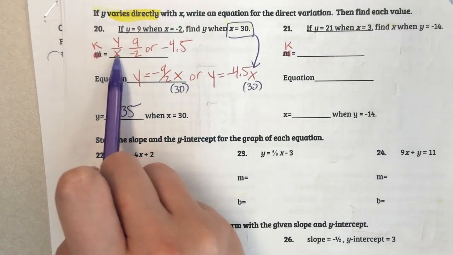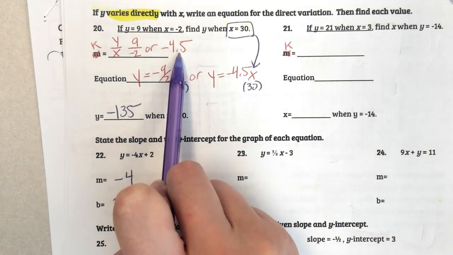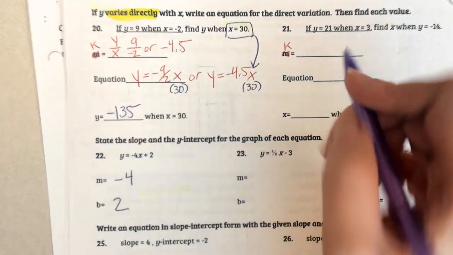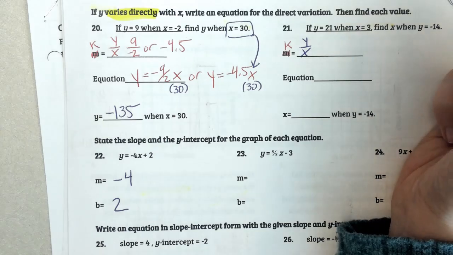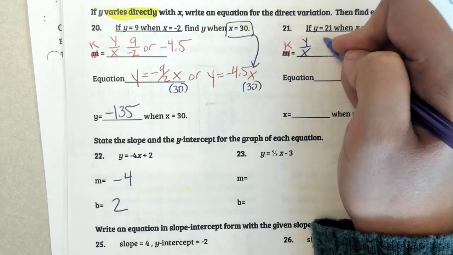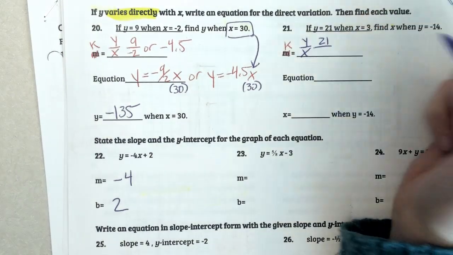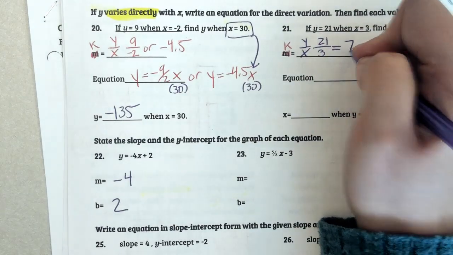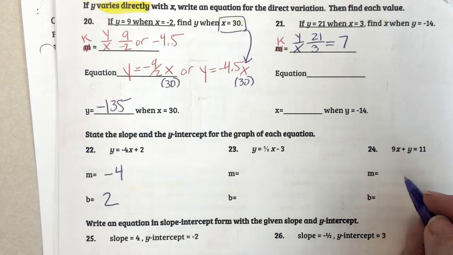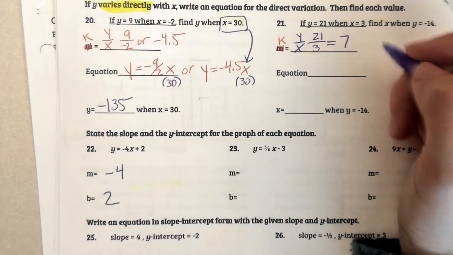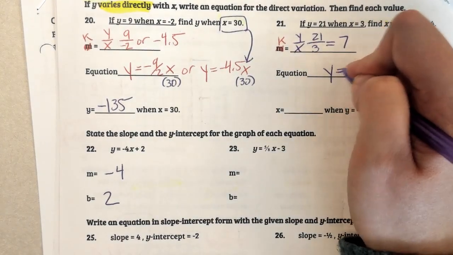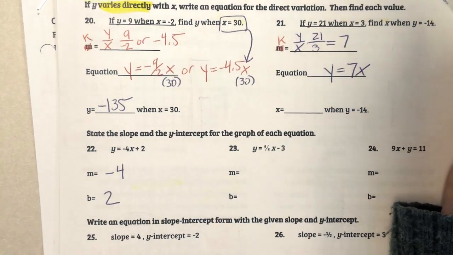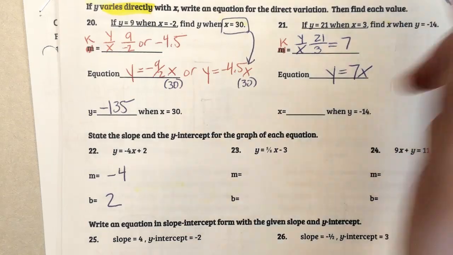K is y over x. So we do our y over x and simplify and write our y equals kx equation. So in this one, for k, if I do y over x, what was my y? 21. Over what was my x? 3. And 21 divided by 3 is? 7. So if I write my equation as y equals kx and my k is 7, my equation will be y equals 7x. Very good.